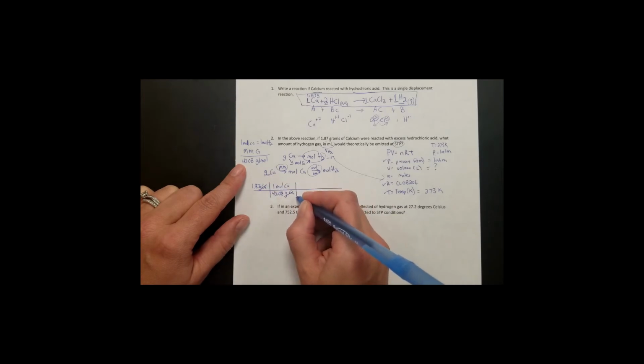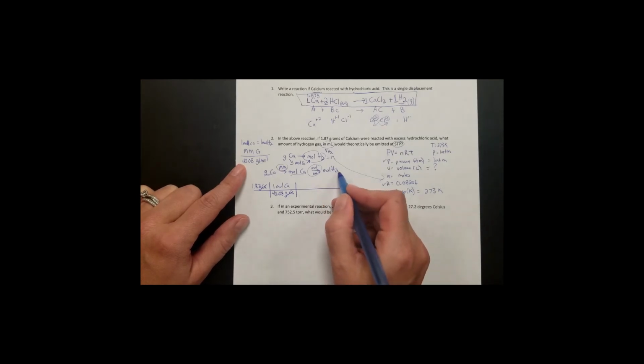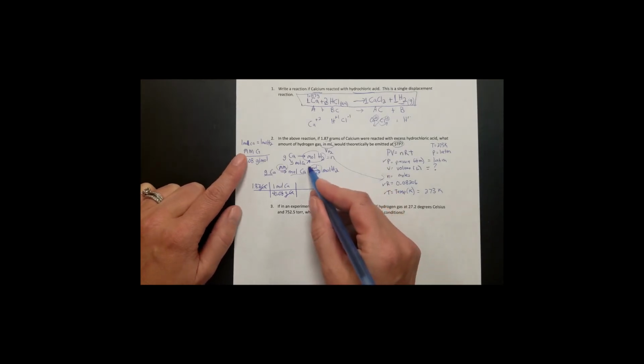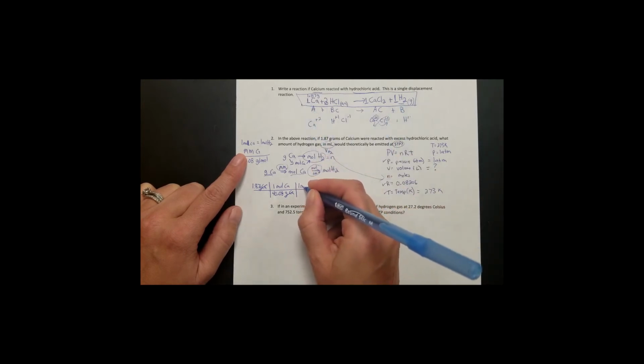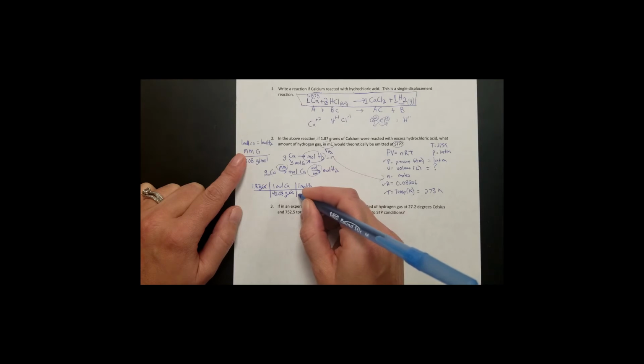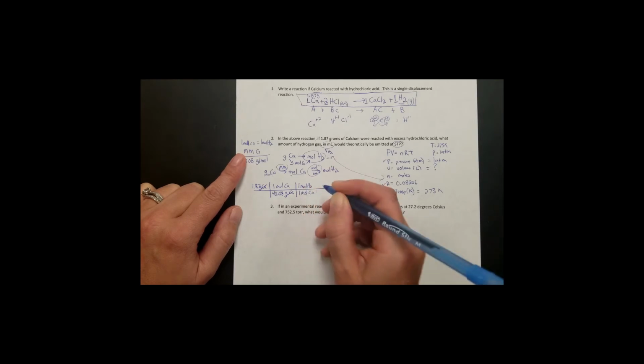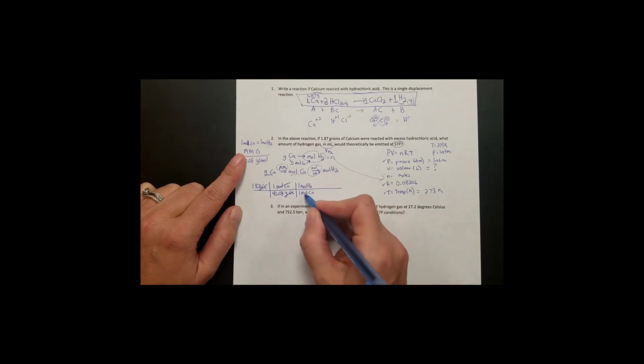If I stopped at this step, I would have moles of calcium. But I'm not going to stop at that step. I need to get all the way to moles of H2. For that, I'm using the mole ratio, which was 1-to-1. So 1 mole of H2 is going to be produced when 1 mole of calcium is used, making moles of calcium cancel.